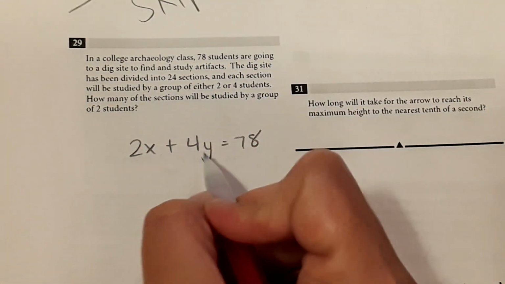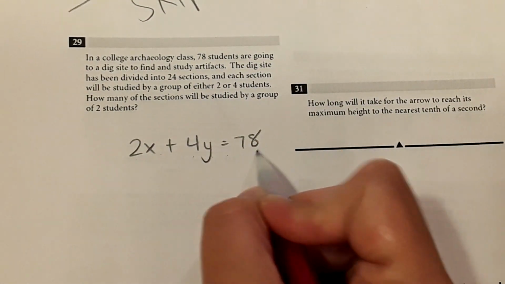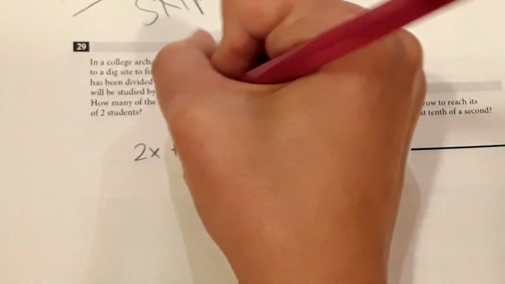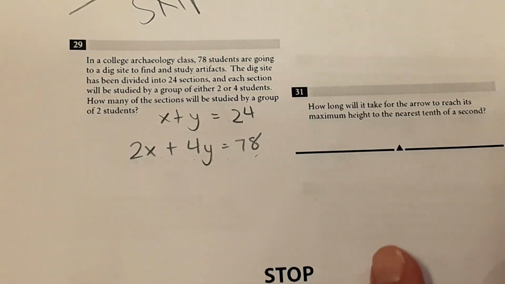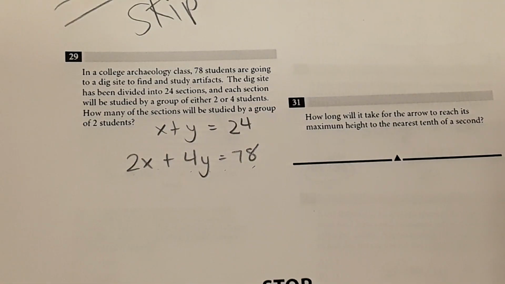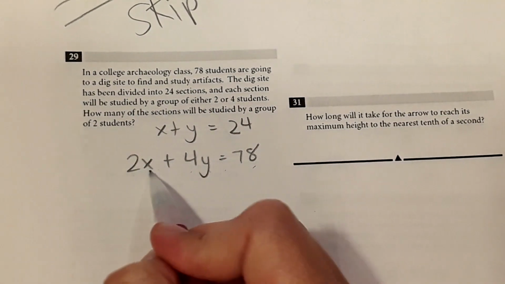So we have groups of 2 and groups of 4, and that would equal 78 students. x plus y equals the total amount of dig sites, 24. We're going to use systems of equations to solve this. How many of the sections will be studied grouped by 2 students? So we need to solve for x.